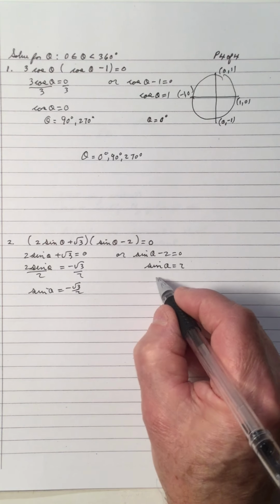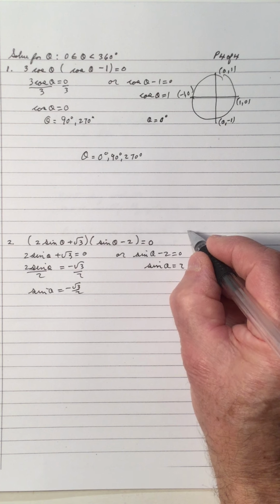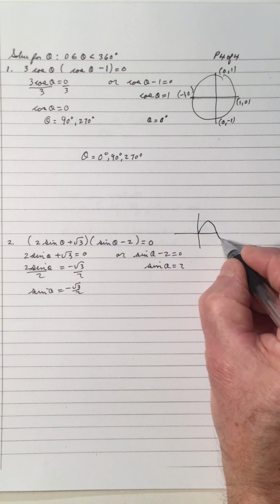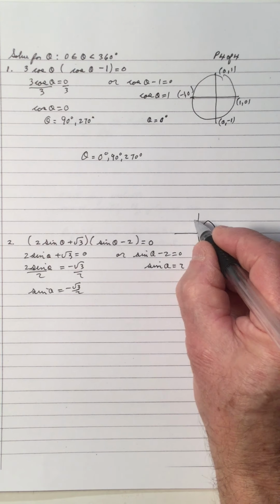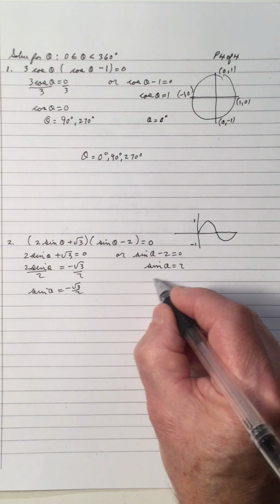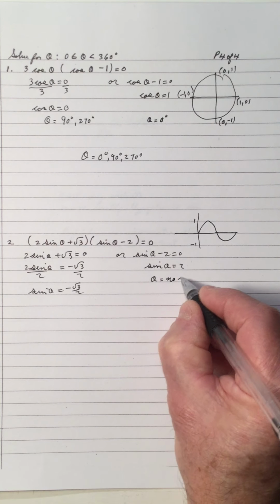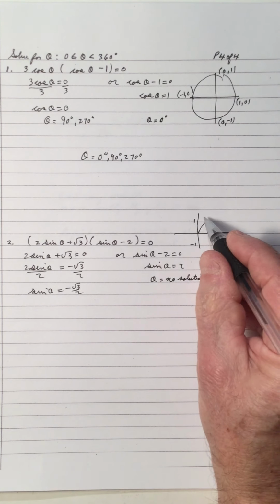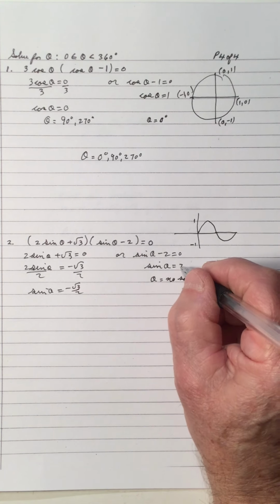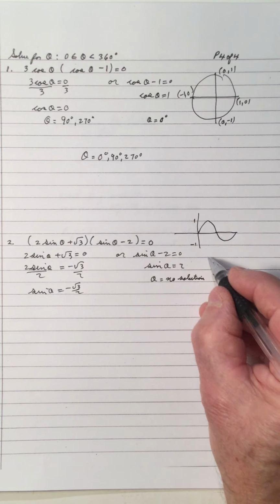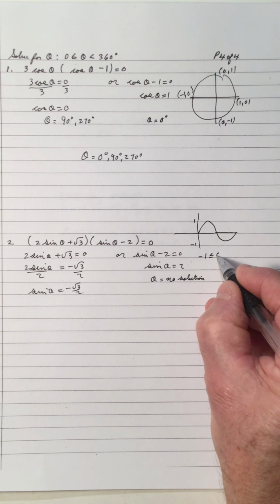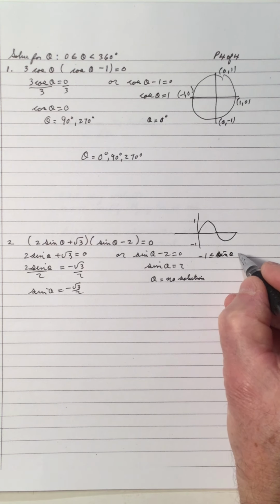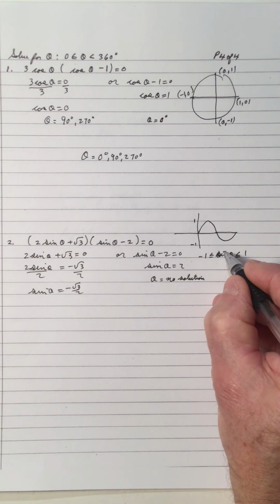Look at this one. The sine graph goes like this, and that's 1 to a negative 1. So right here, there's no solution on this one because your sine cannot be greater than 1 or less than negative 1. So 2 is too big. Remember, it's negative 1 less than or equal to sine theta, and less than or equal to 1.